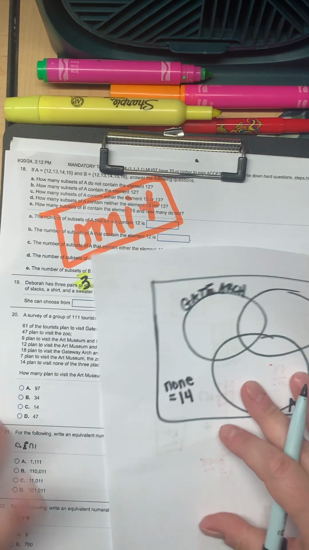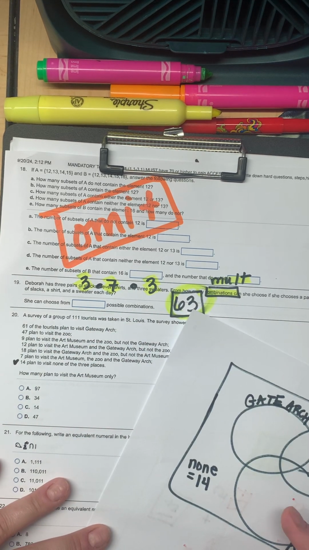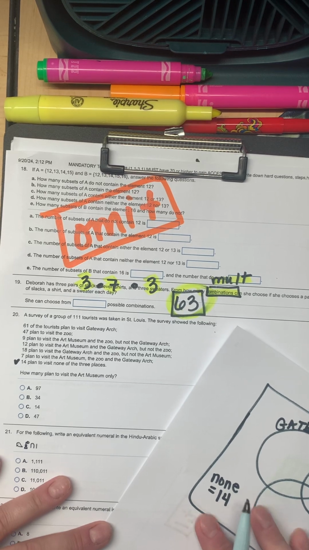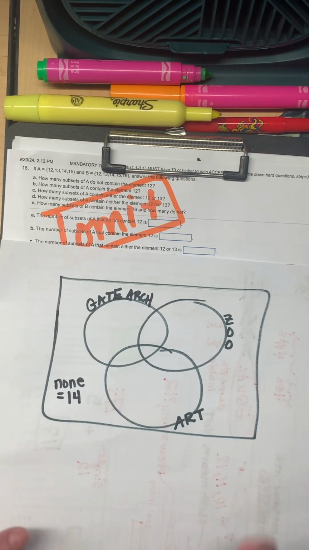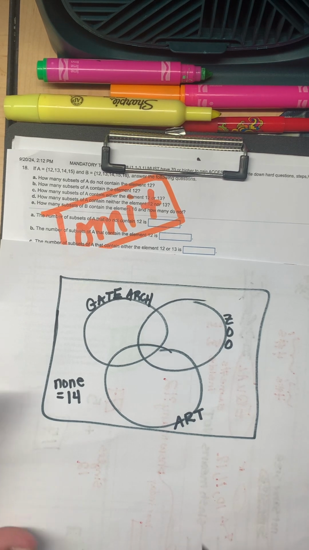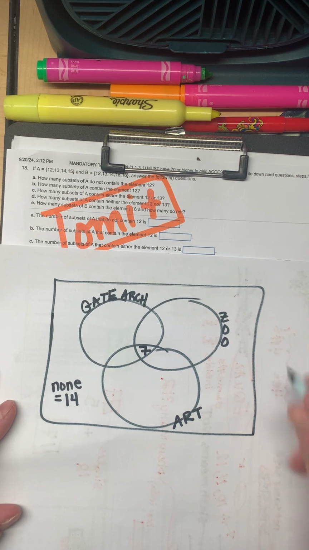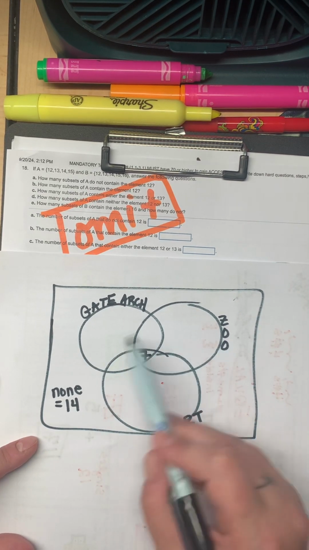Okay, done with that. 7 plan to visit the art museum, the zoo, and the Gateway Arch. That's all 3 places. So let's put 7 where all 3 places overlap, right up in the middle, because that's where the gateway, the zoo, and the art all touch each other.